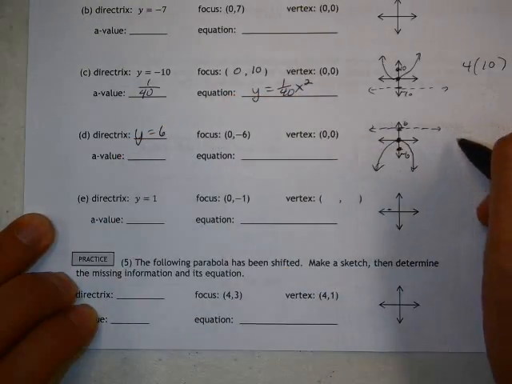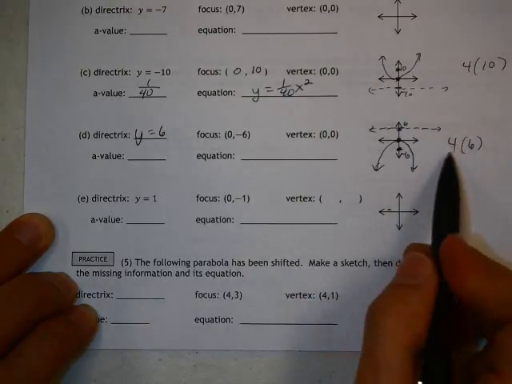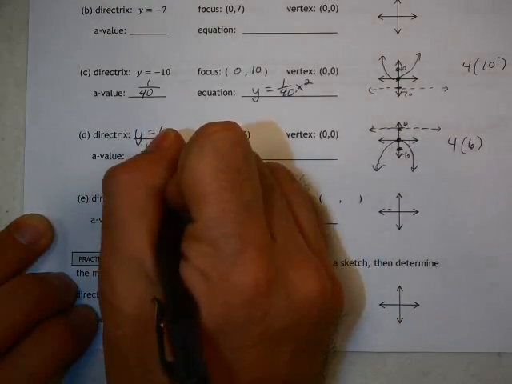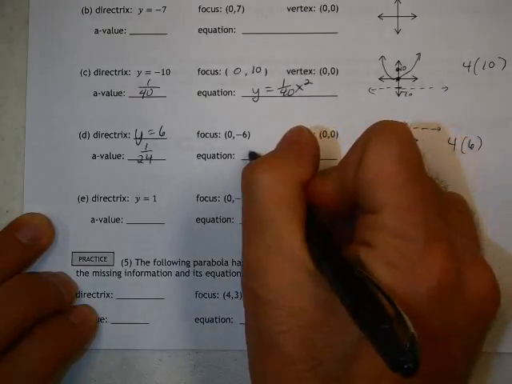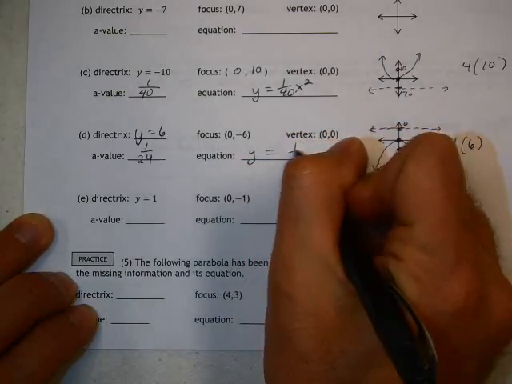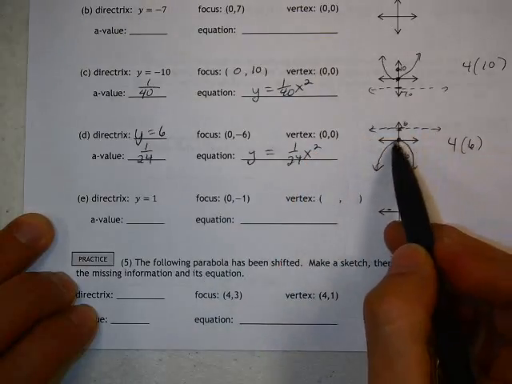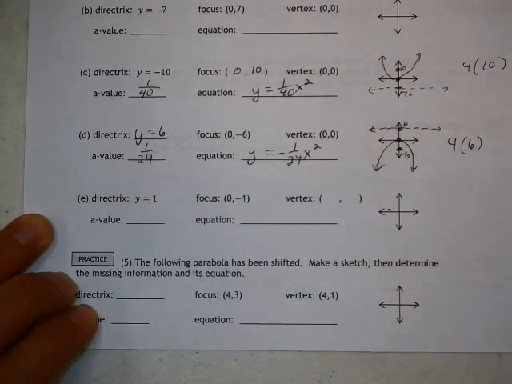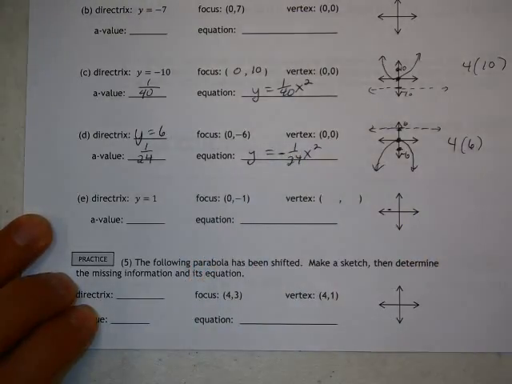Our A value, now instead of multiplying 4 by 10, we're going to multiply 4 by 6, that distance of 6. That means our A value will be 1 over 4 times 6, which is 24, which means our equation will be 1 over 24 x squared. But remember that since our parabola is pointing downwards, this has to be a negative. So our equation is y equals -1/24 x squared.